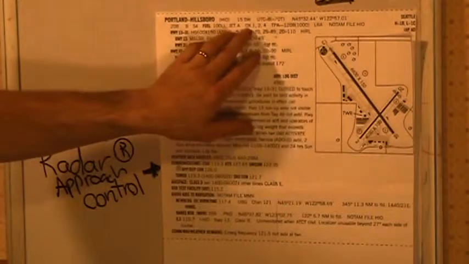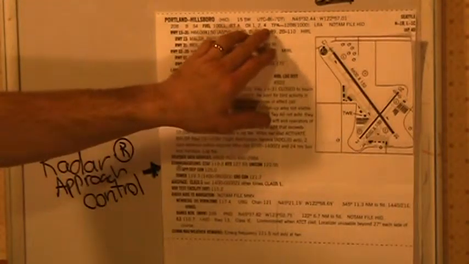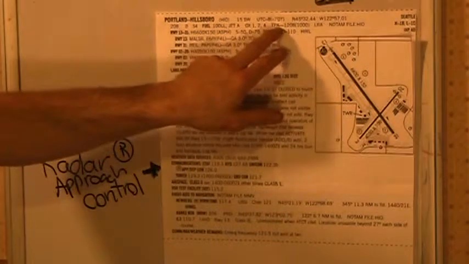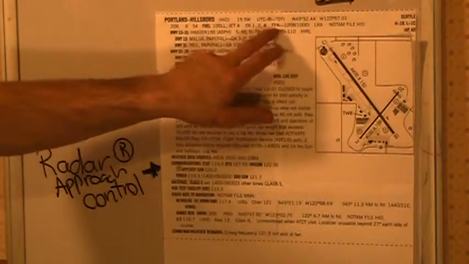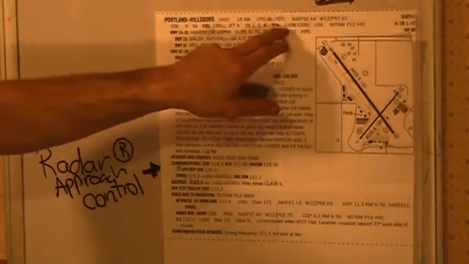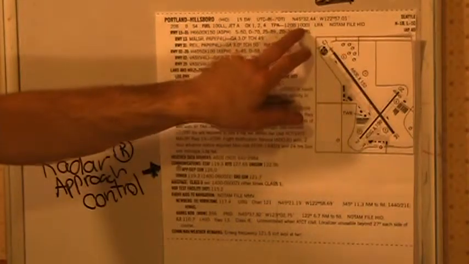These are oxygen services. 1 is high pressure, 2 is low pressure, 4 is going to be a low pressure cylinder. That's the oxygen services that are available to us here. The traffic pattern altitude is what Tango Papa Alpha means. 1208, this is going to be the mean sea level altitude for traffic pattern, and this is the AGL, 1000.